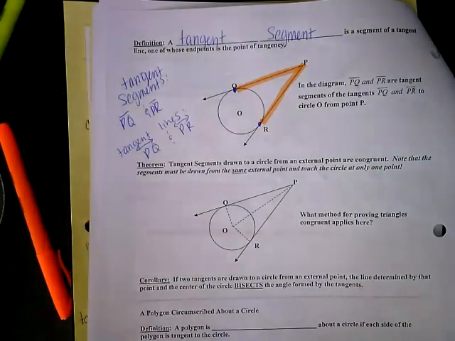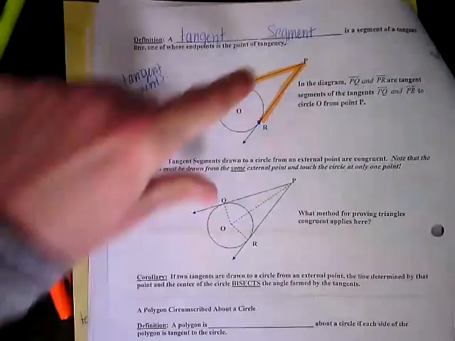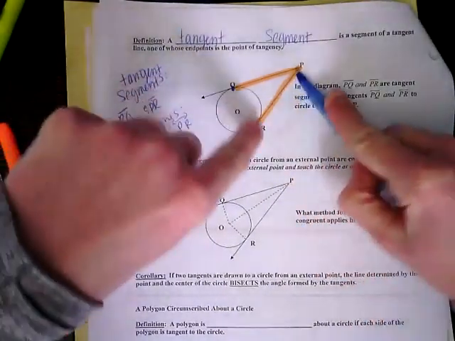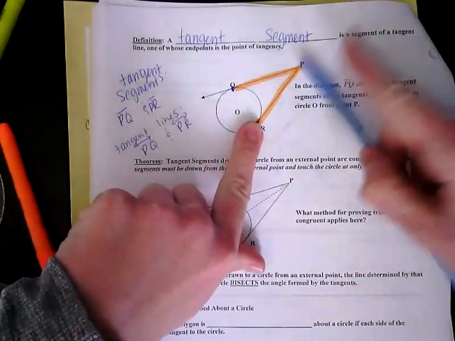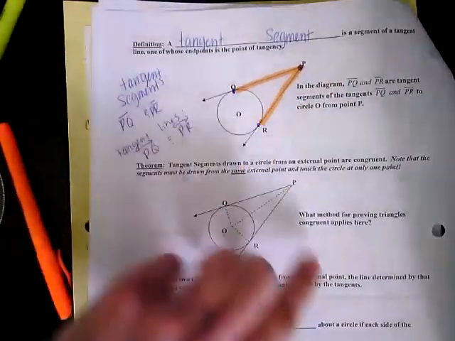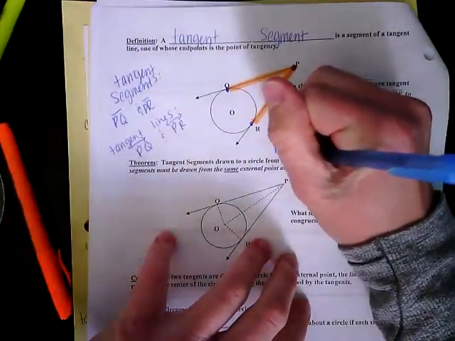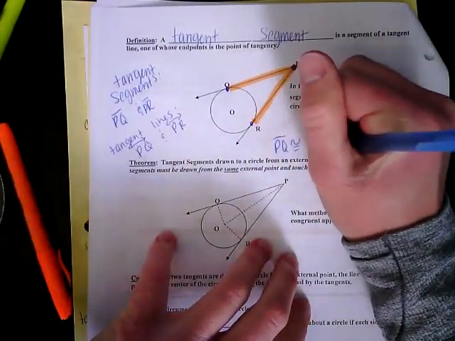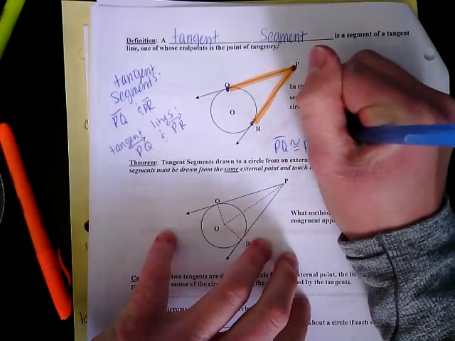And now another theorem. Tangent segments drawn to a circle from the same external point are congruent. Since segment PQ and segment PR are drawn from the same point P, PQ is going to be congruent to PR.